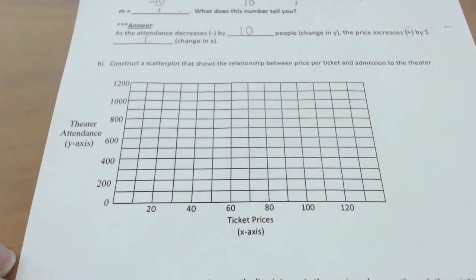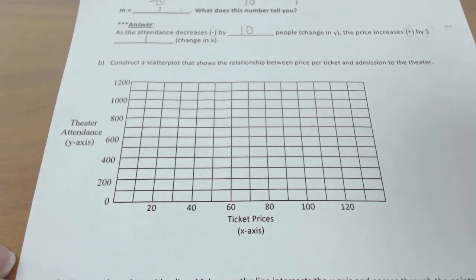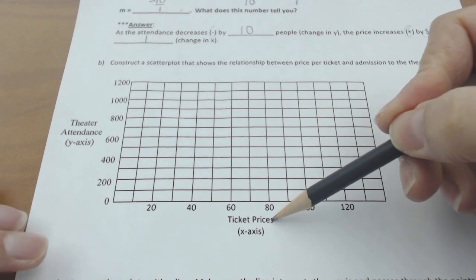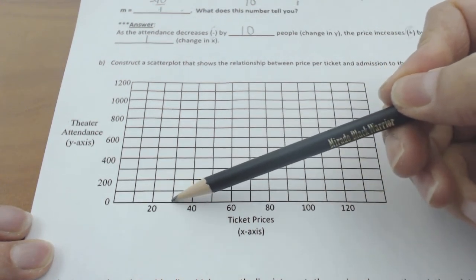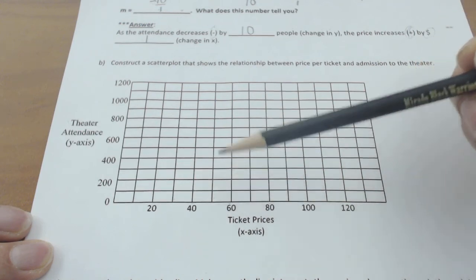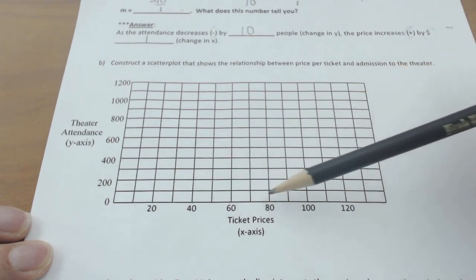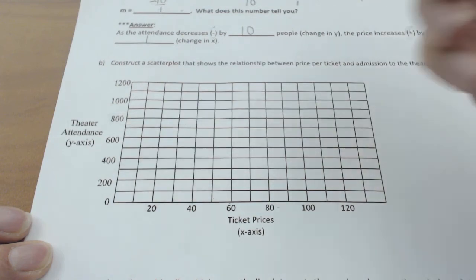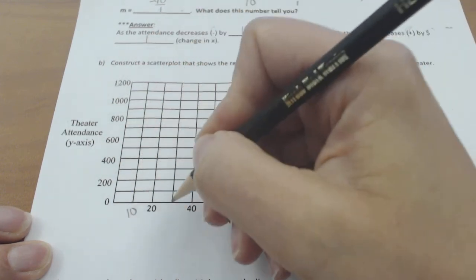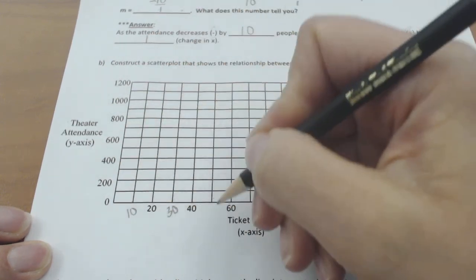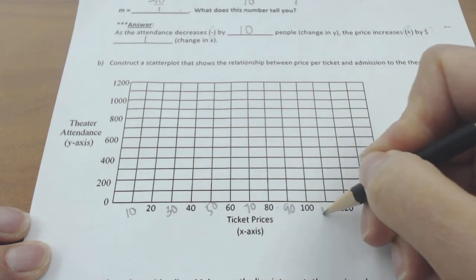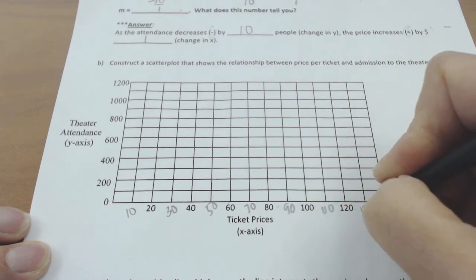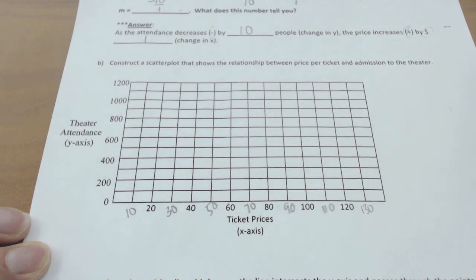So here's our scatter plot. Notice that the axes are labeled for us: ticket prices. Each box is 10 — 10, 20, 30, 40, 50, 60. However, just the 20, 40, 60, 80 are shown, but again, each box is 10. So if you need to fill in each one of these, it may help you see it a little bit better. Please be careful to recognize what each box is worth.